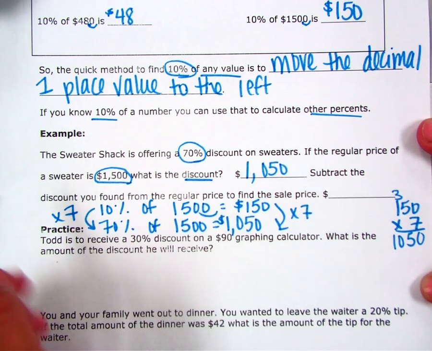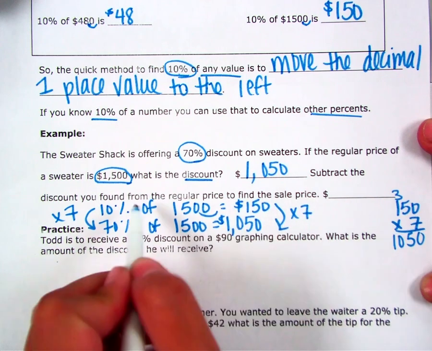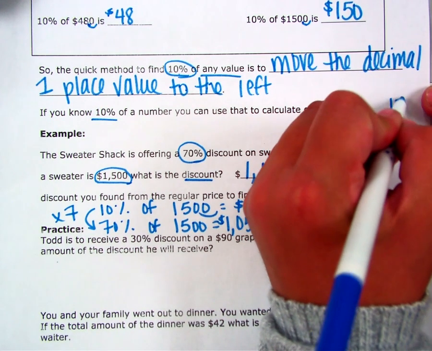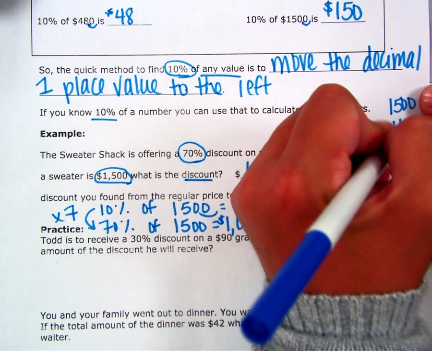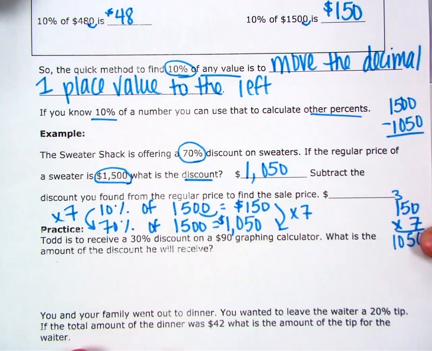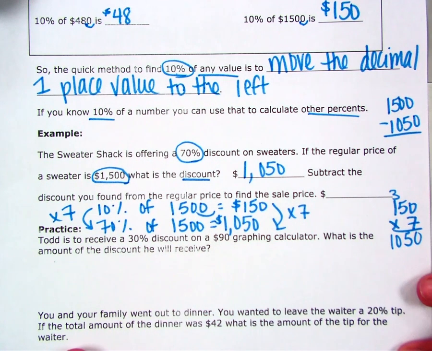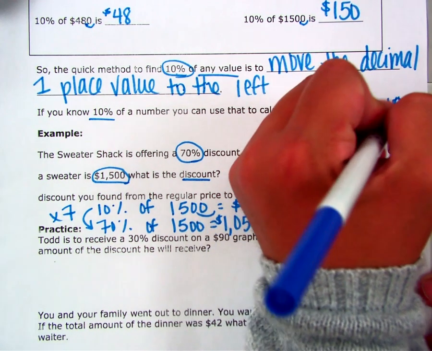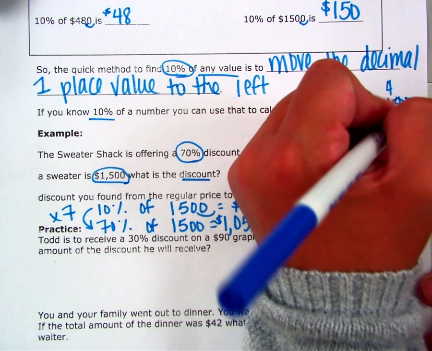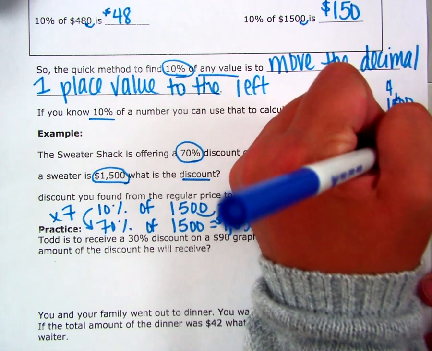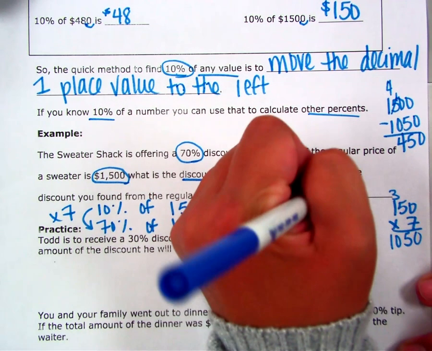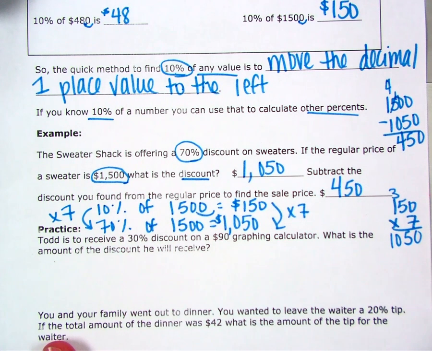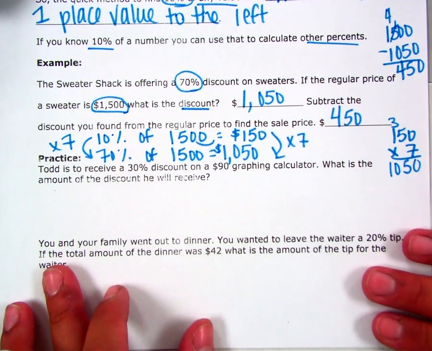So if this is my discount, we need to subtract the discount you found here from that regular price to figure out the sale price. So regular price, it was $1,500. I'm going to save $1,050. So how much will I pay for that sweater? Well, I can go ahead and 0 minus 0, 0, borrow 1 from the 5 there. So that's 5 now. That's $450. I still don't think I would buy that sweater, but I would consider it now.